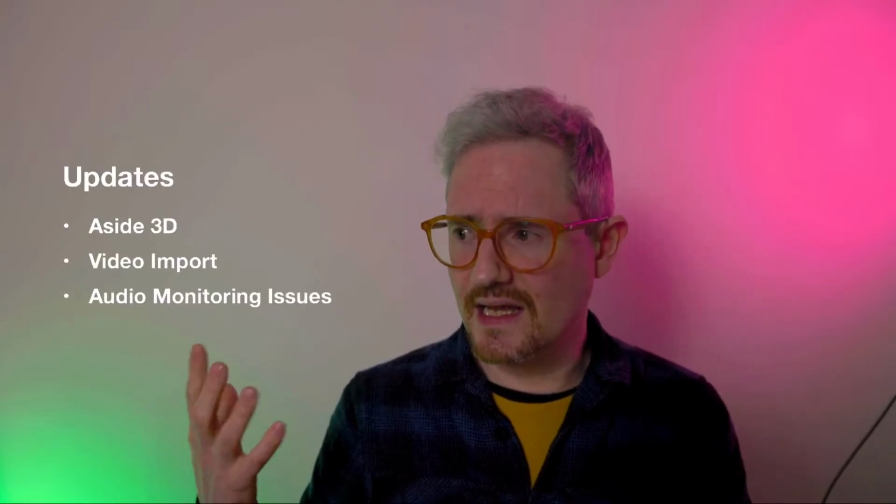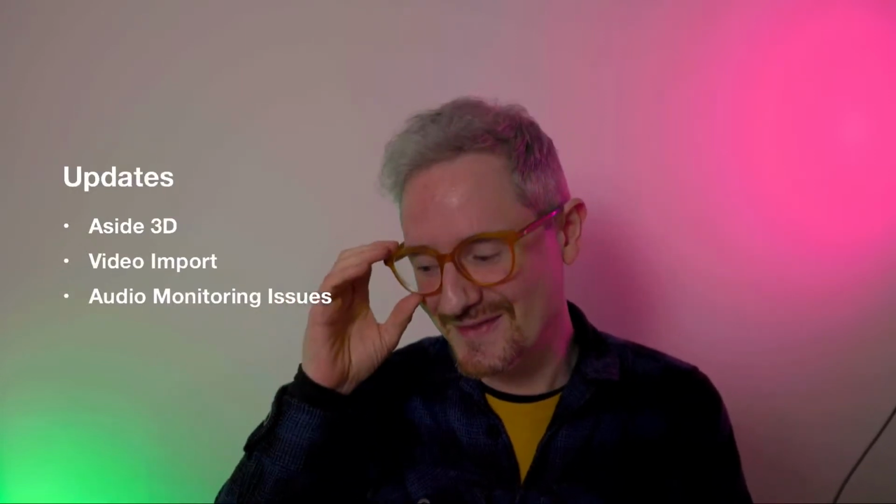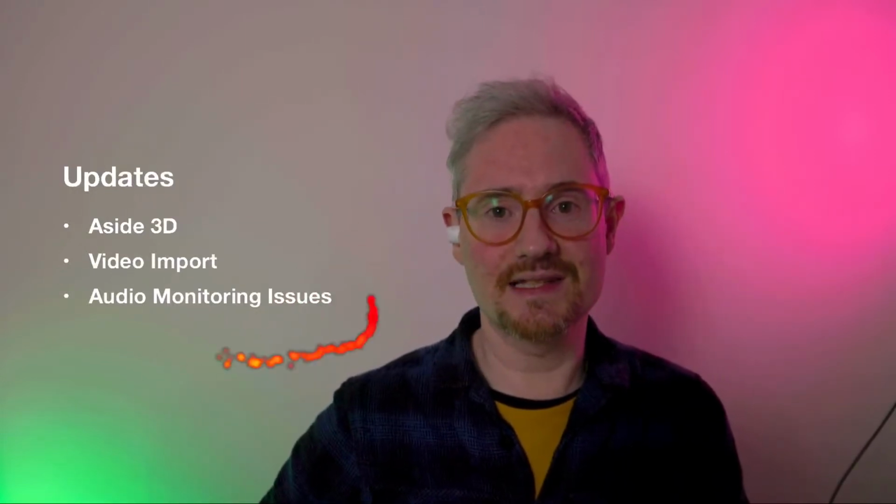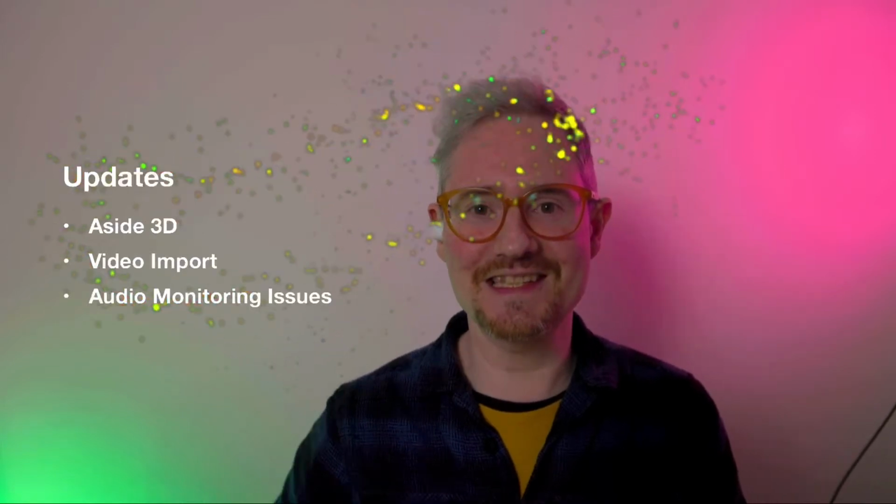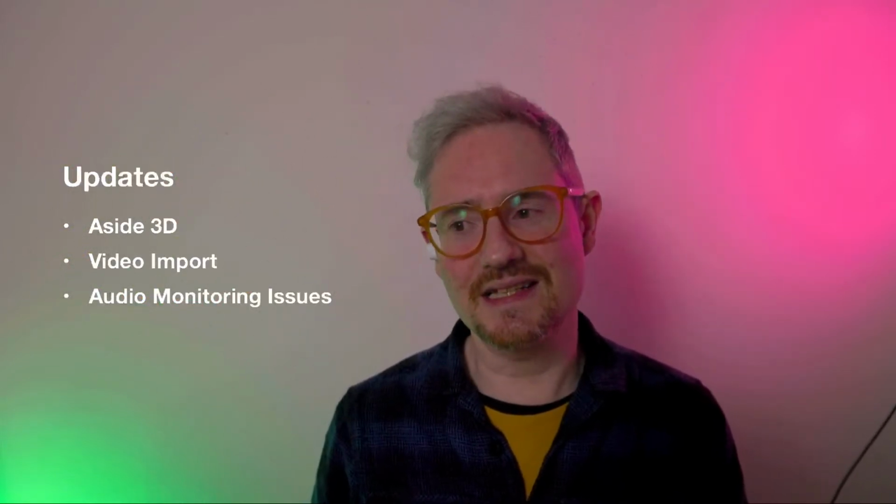Audio monitoring is improved. There were a couple of issues. One of them, I was getting some crazy weird feedback when using this, so I couldn't show it last week, but that should all now work.